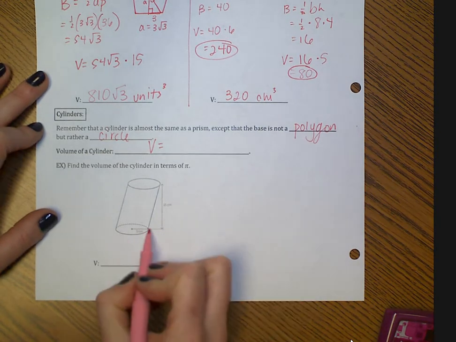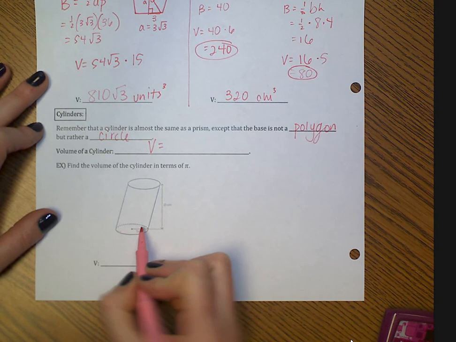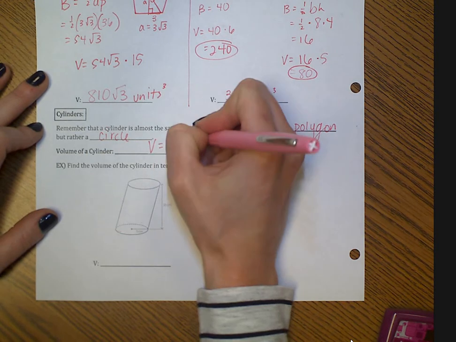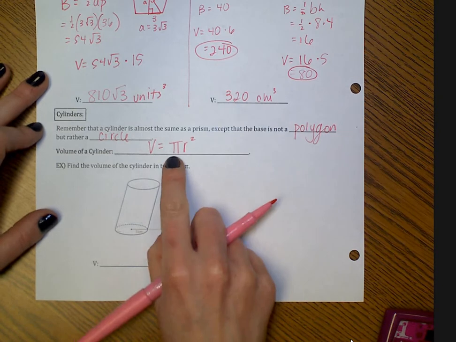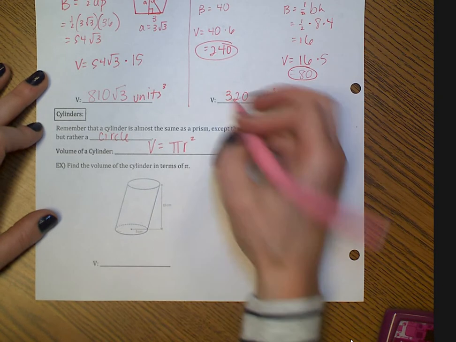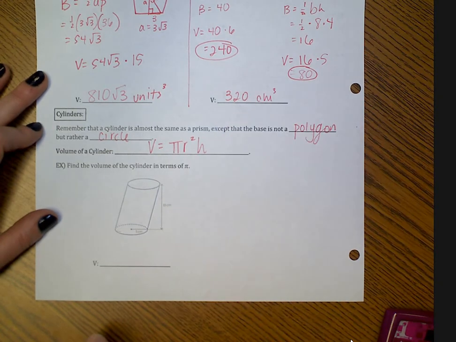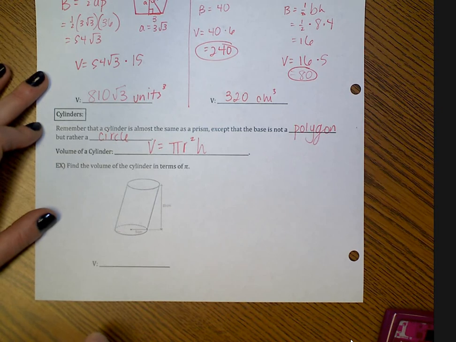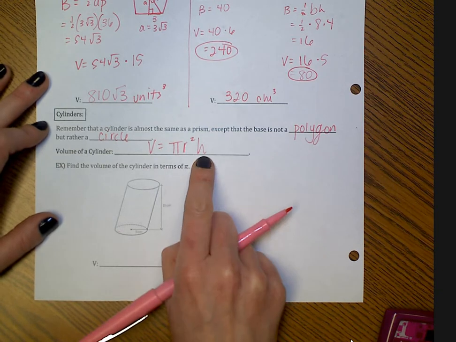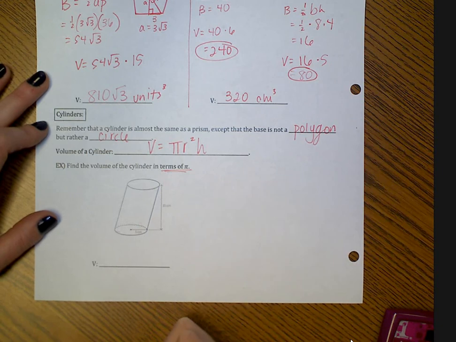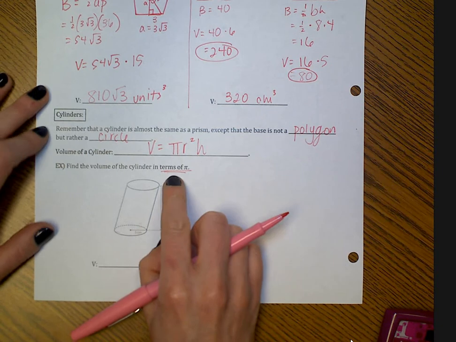But since the base is always a circle, instead of putting big B, we put pi r squared, because that's the area of a circle. And you multiply that by the height. So all you need is the radius and the height. Make sure you just watch out for how they want you to write it. They want this one in terms of pi.